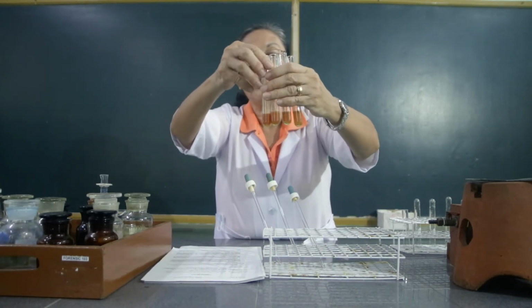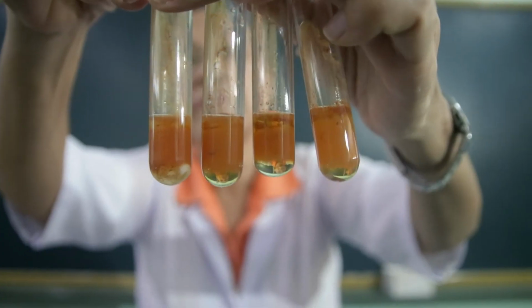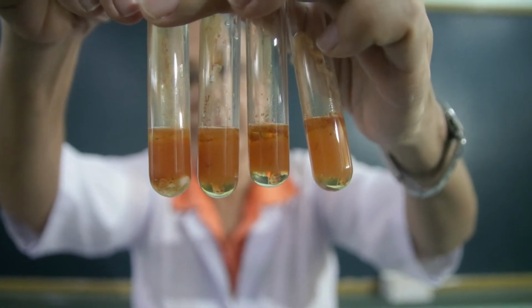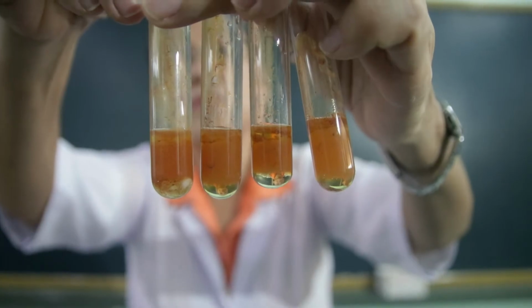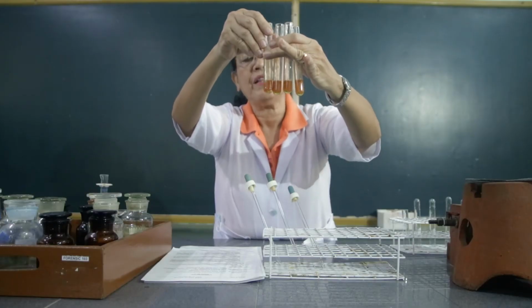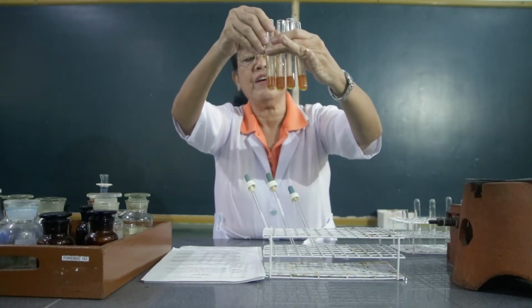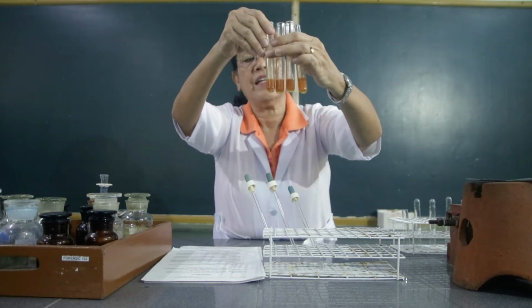I want you to observe the formation of the violet ring somewhere in the interface between the alpha naphthol and the carbohydrate.